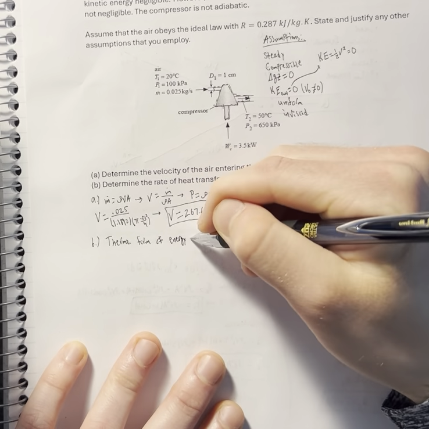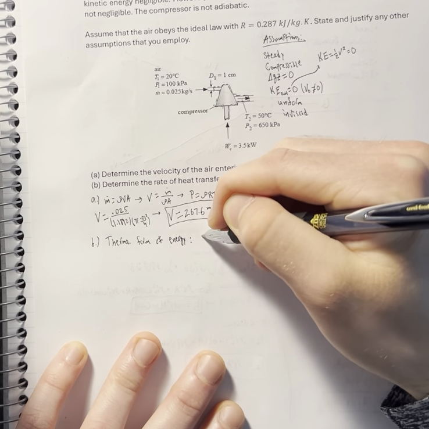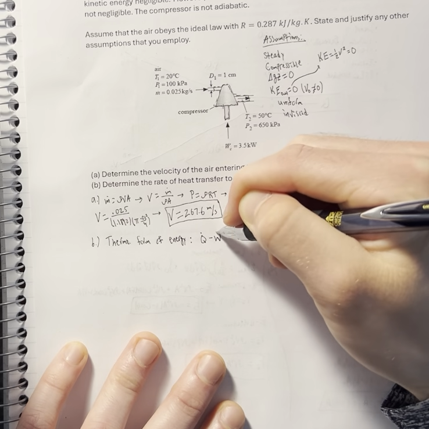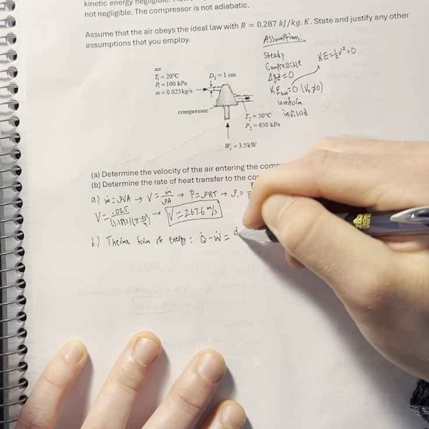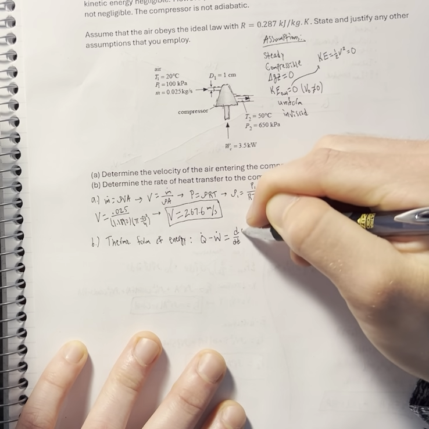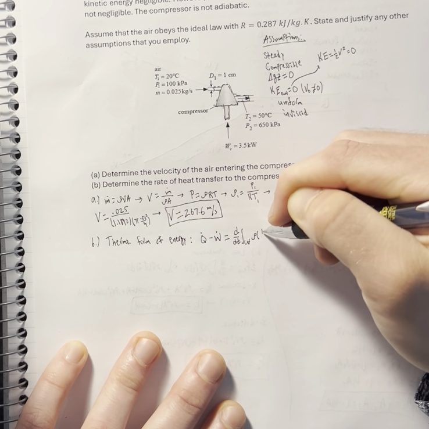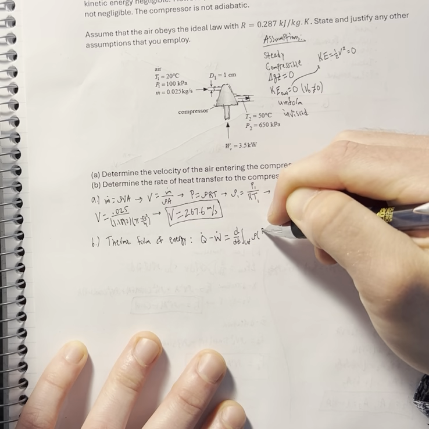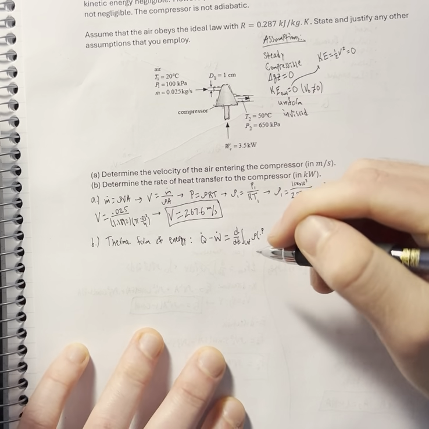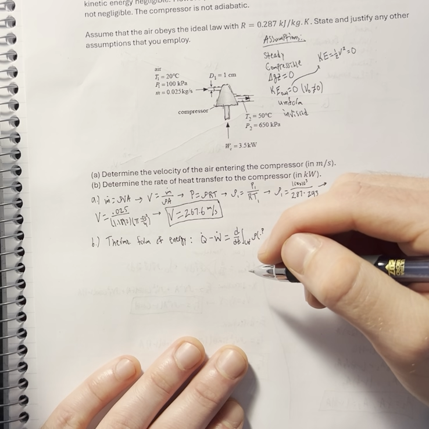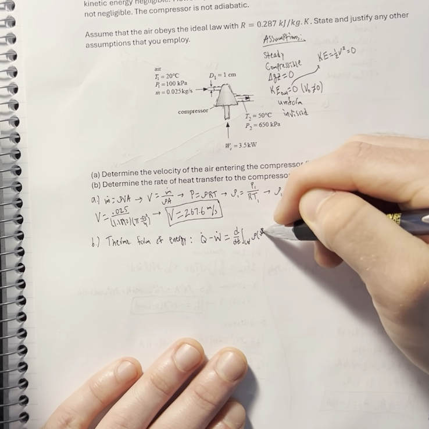And I'll write the whole thing out, I guess. So we have Q dot, which is what we're trying to find, right? Q dot minus W dot is equal to d by dt of CV rho... hold on, I always forget this form.